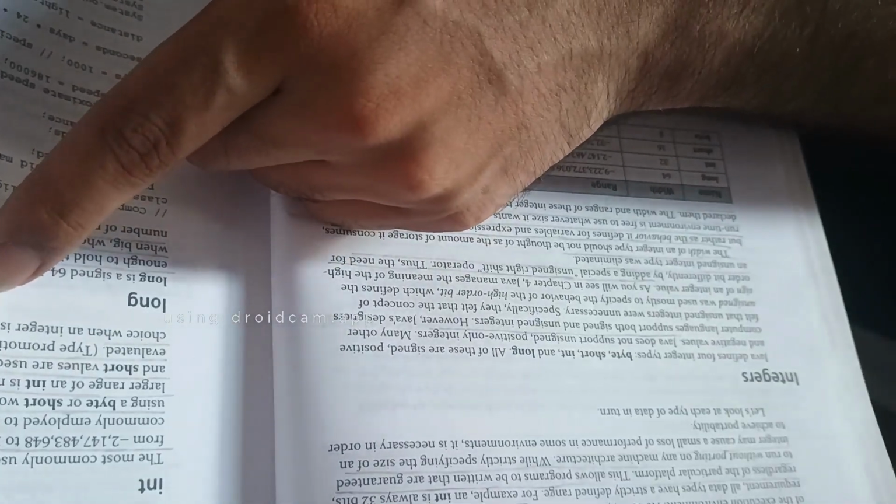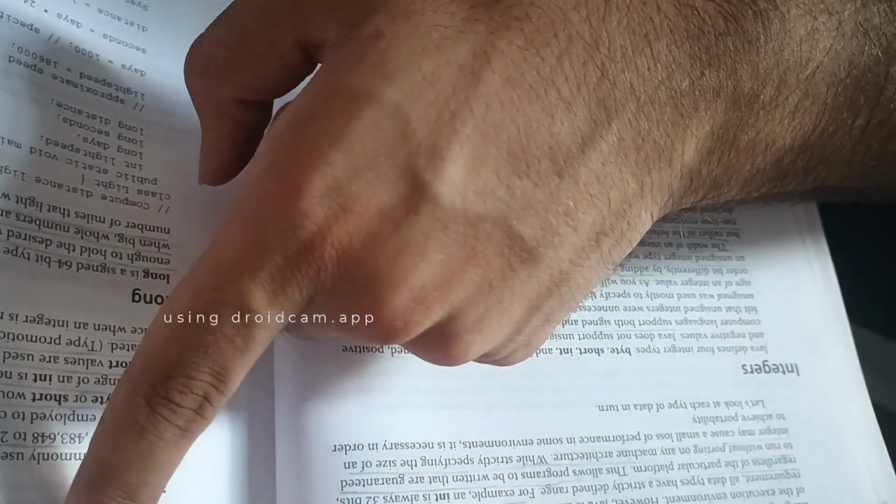Integer is 4 bytes everywhere, and short is 16-bit. Okay, so we left shift this value 4 times, multiplying by 2 each time.